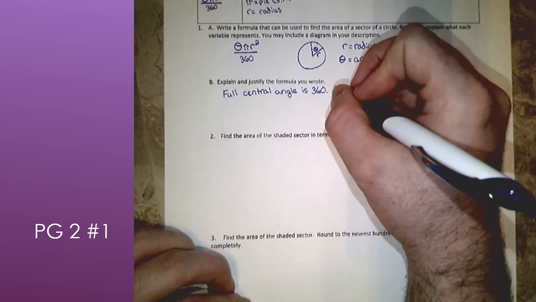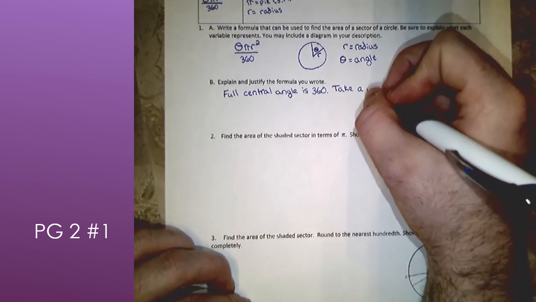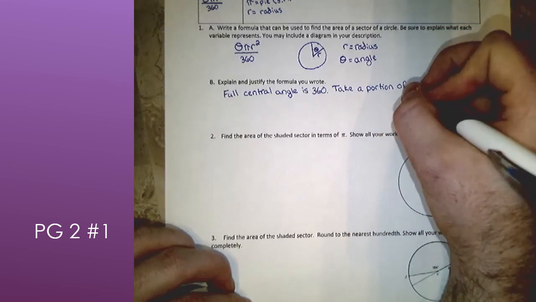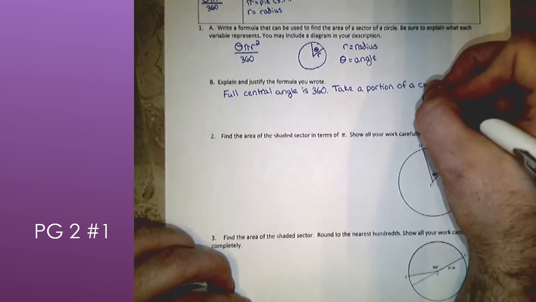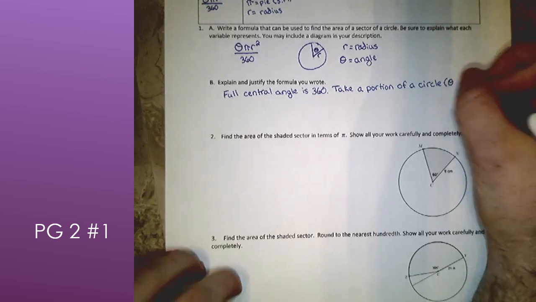So what we're doing is we take a portion of a circle. Now, the portion of the circle would be the degree. So we're saying how big of a portion we're taking. That's our degree. Or so that's what our angle is.